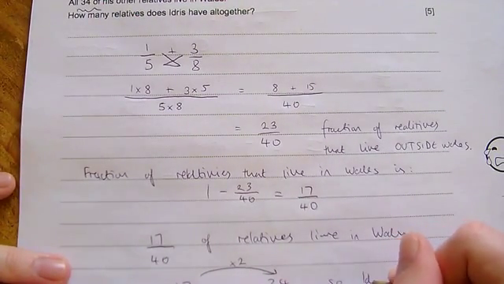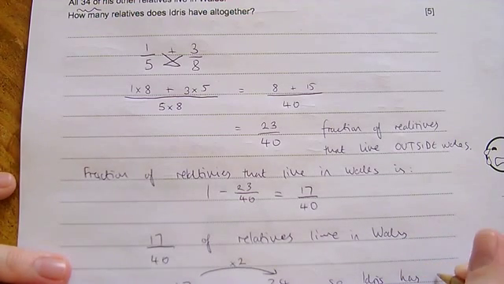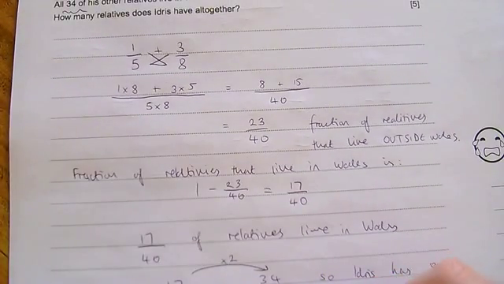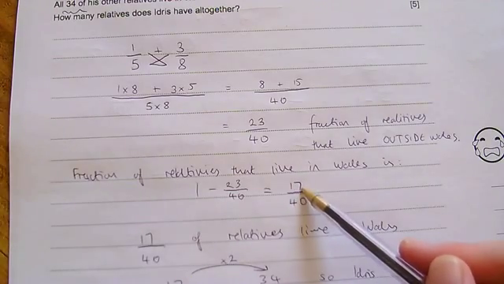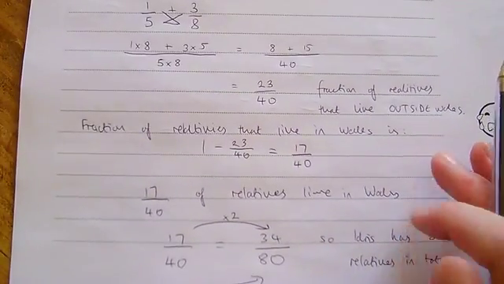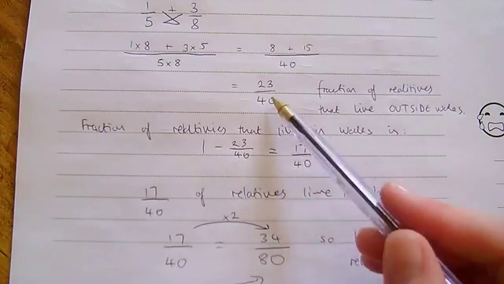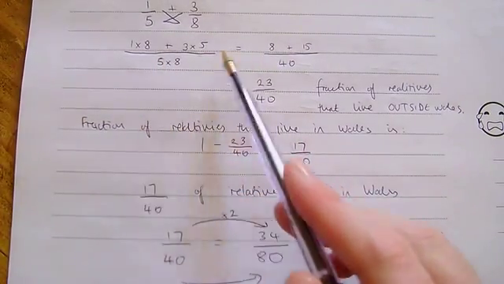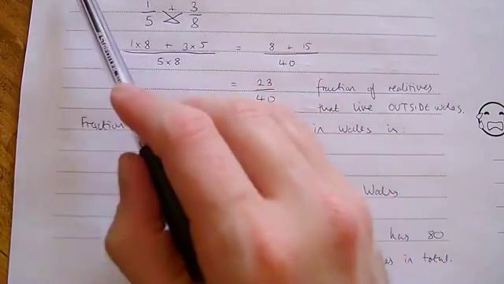So Idris has 80 relatives in total, because 34 out of 80 of them live in Wales, and then 34 out of 80 would cancel down to the 17 over 40, which we know is the fraction of relatives that he had left after what we'd added up the fractions beforehand that live in Canada and Japan.